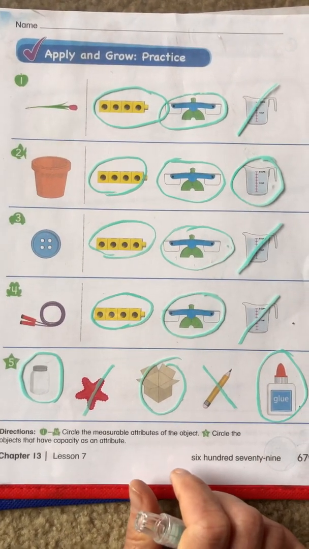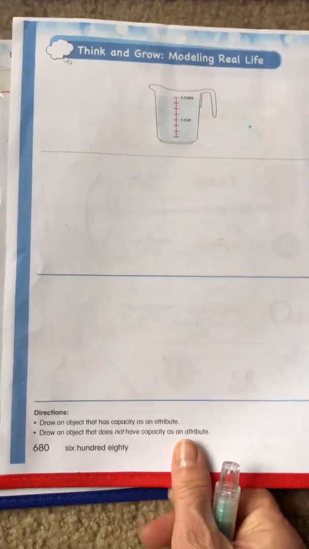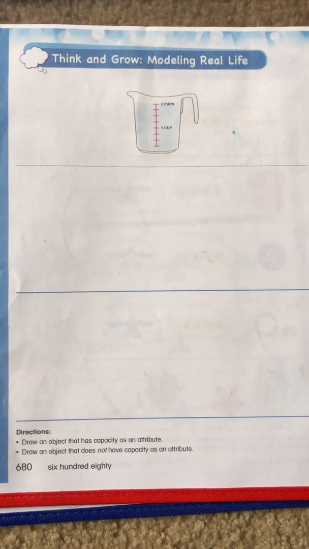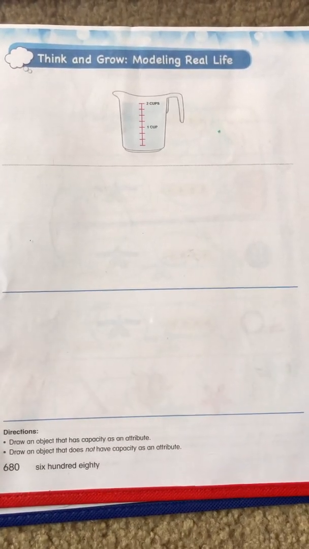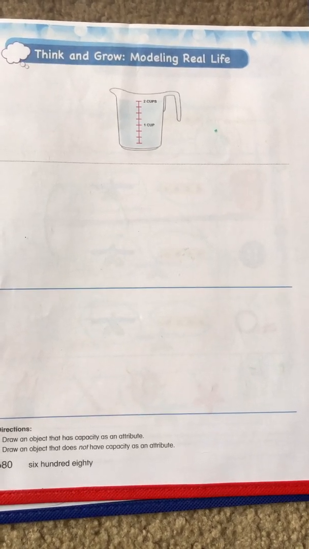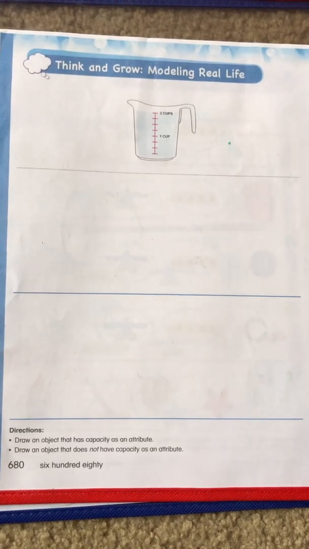Okay. Does yours look like mine? Flip your paper over. All right. Take a look up there. It says draw an object that has capacity as an attribute. So up here on the top, you're going to draw something that would hold water or liquid. Think, what can you draw?